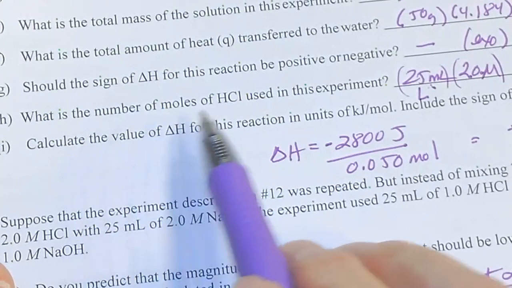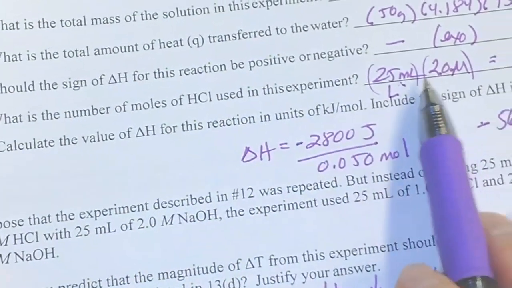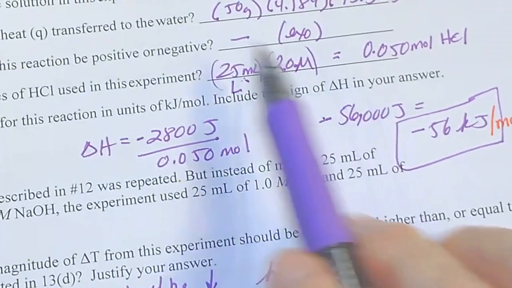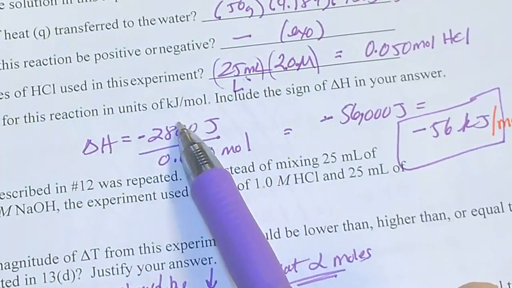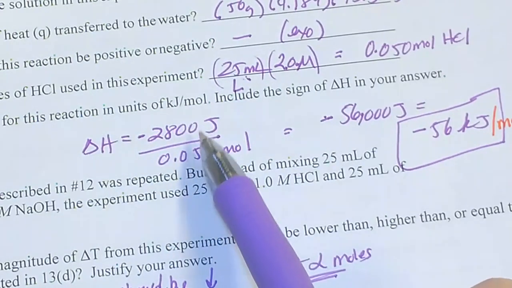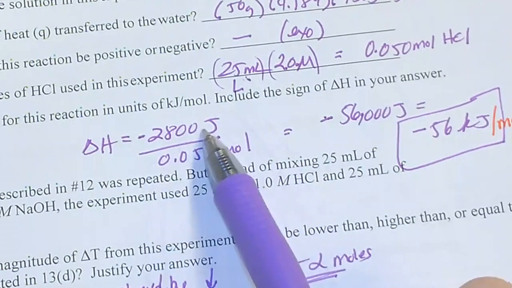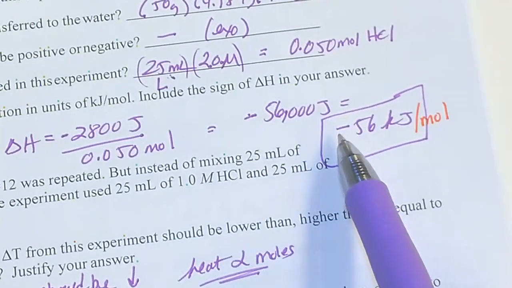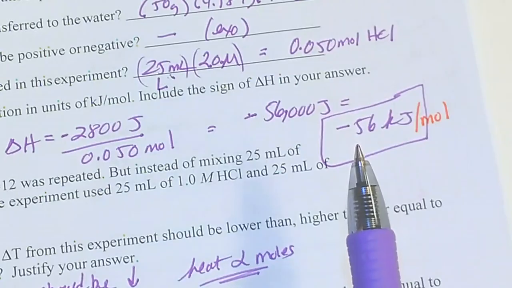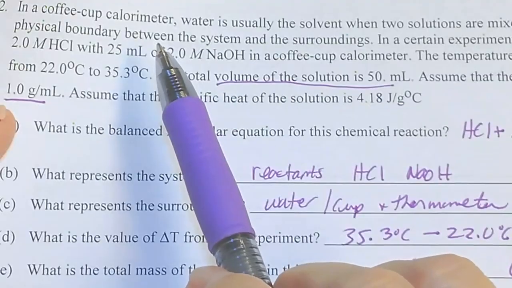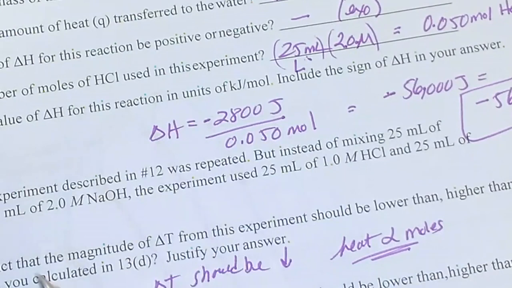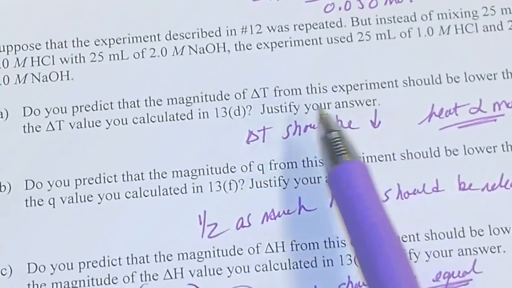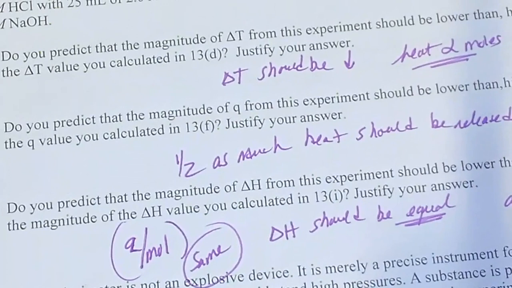So they want to know the amount of heat, in kilojoules per mole, for the amount of HCl that we have used. So this is definitely something you'll be doing in your lab in class. So you take your energy and then divide it by the moles, and that gives you 56 kilojoules per mole of heat was released for the amount of HCl that you had. The HCl and the NaOH were in the same molar amount, so that would work for both of them. These questions are pretty straightforward.